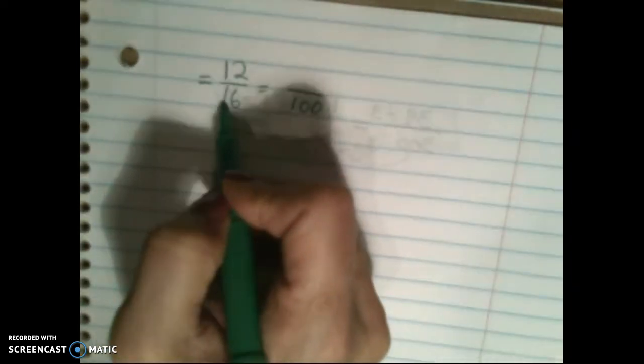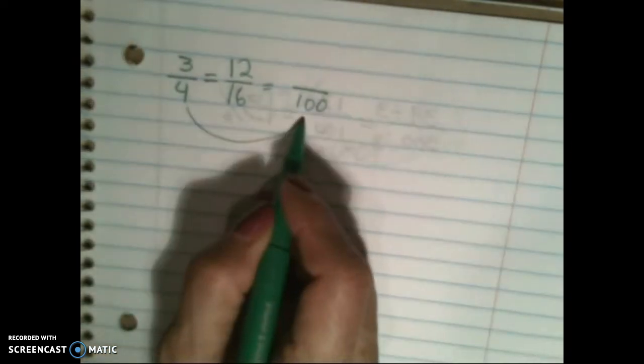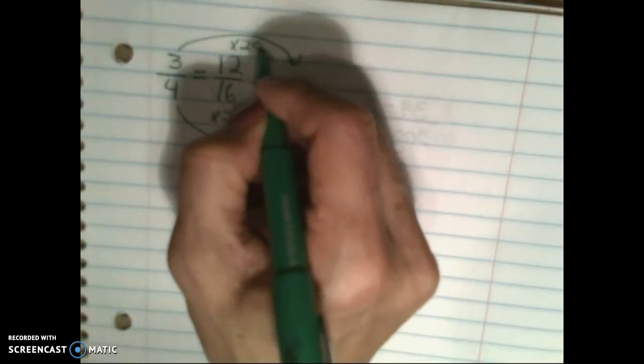So I know if I simplify this, I can divide both of them by 4. 12 divided by 4 is 3, and 16 divided by 4 is 4. 3/4 is equivalent to 12 over 16. They equal the same thing. But 4 is a lot easier number to reach 100, because I know 4 times 25 is 100. So what I do to the bottom, I'm going to do to the top and multiply by 25 also.